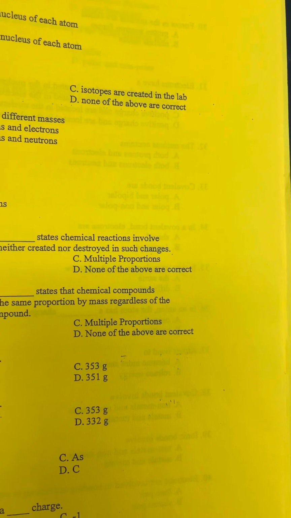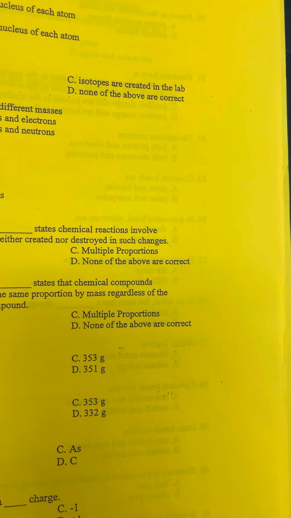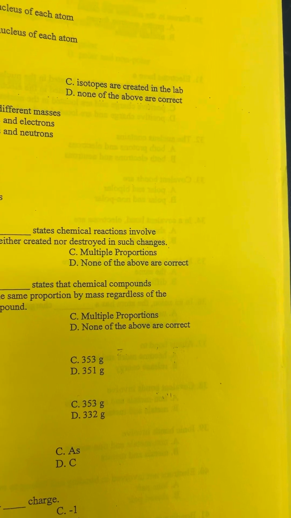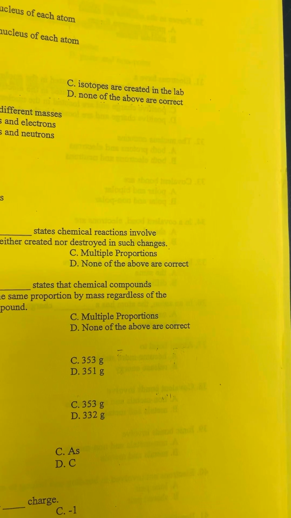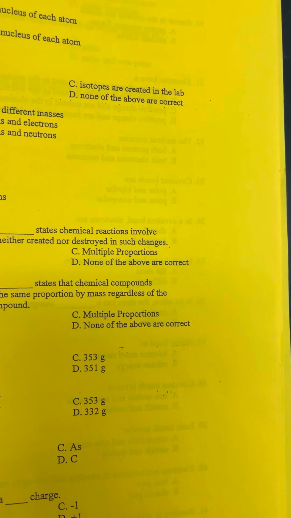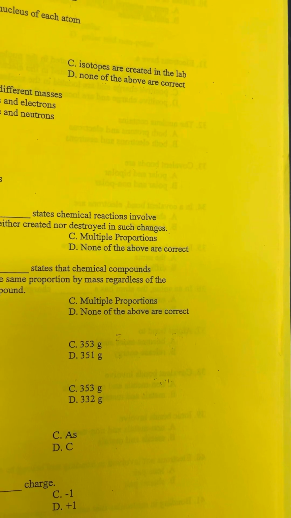The law of blank states that the chemical compounds contain the same elements in exactly the same proportion of mass regardless of the size and source of the sample of the compound. A, conservation of mass. B, directly proportion. C, multiple proportion.